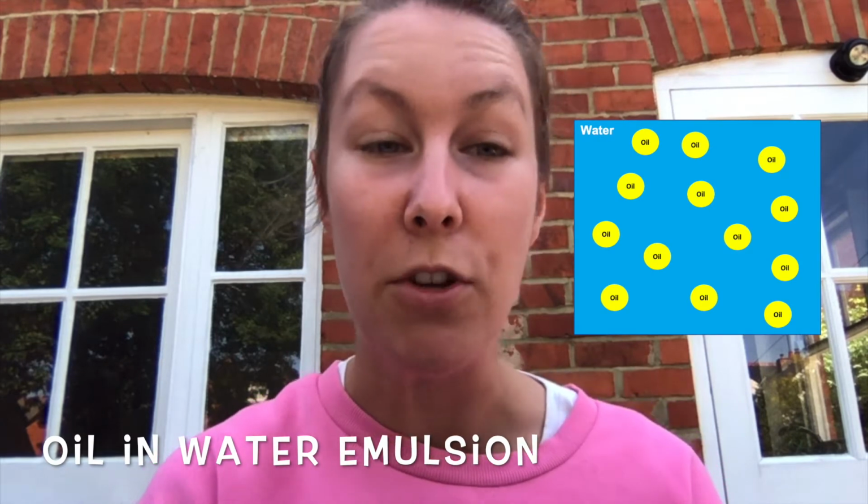When we talk about an emulsion, we're talking about a mixture of two liquids such as oil and water, which usually can't mix together but form an emulsion. And we have two different types. The first type is an oil in water emulsion, which you can see in the diagram. Examples are milk and mayonnaise. As you can see in the diagram, we've got more water than oil, as our oil droplets are within the continuous phase, which is water.